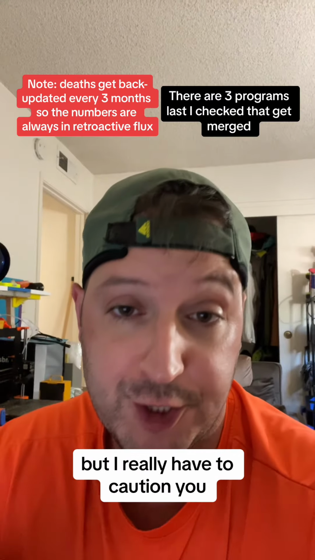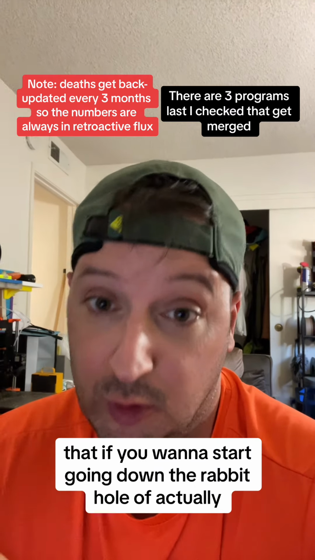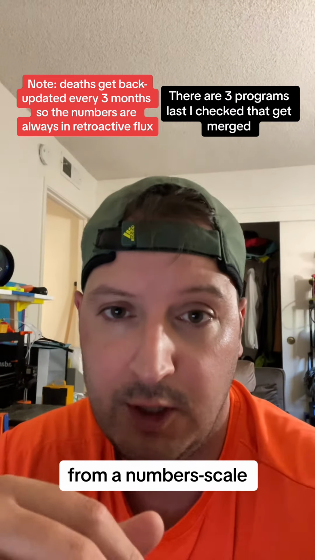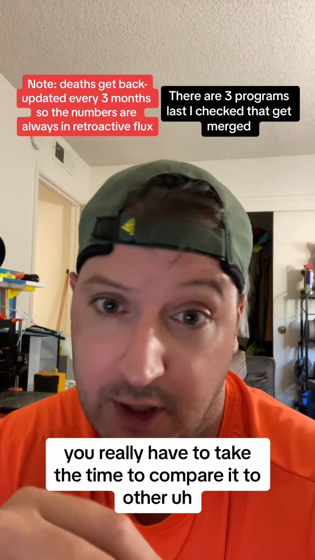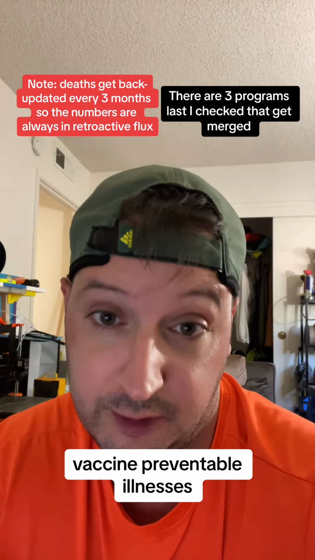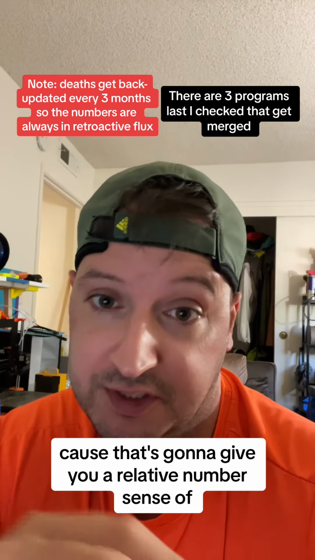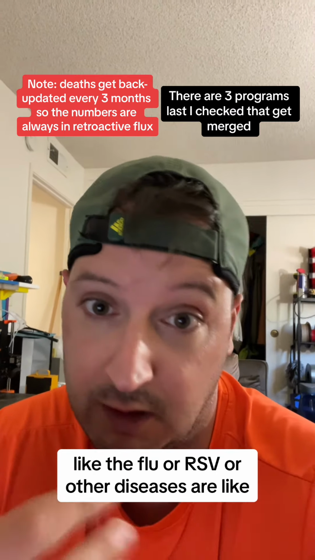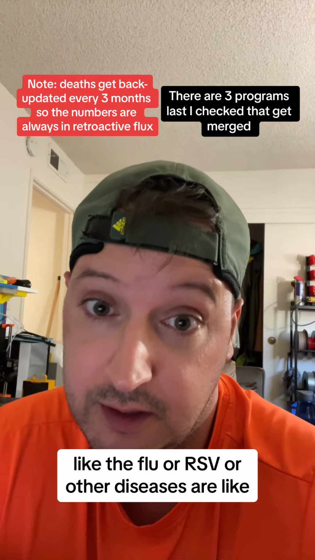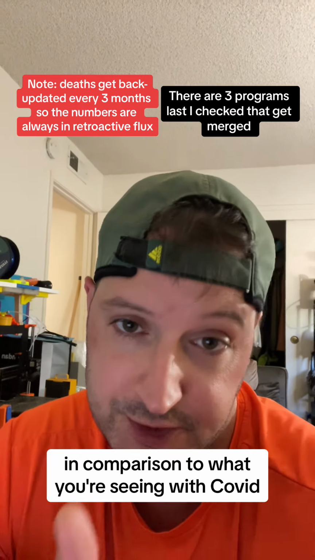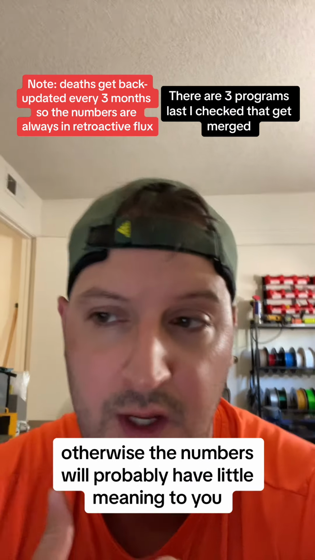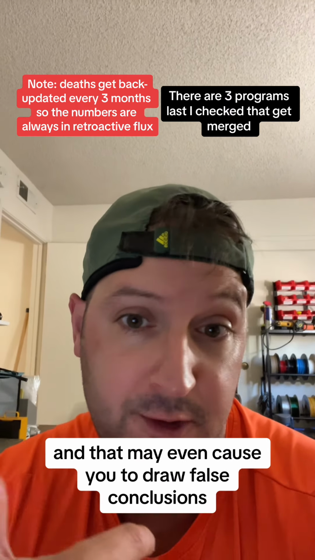But I really have to caution you that if you want to start going down the rabbit hole of actually comparing deaths from a number scale, you really have to take the time to compare it to other vaccine-preventable illnesses, because that's going to give you a relative number sense of like what the deaths due to like the flu or RSV or other diseases are like in comparison to what you're seeing with COVID. Otherwise, the numbers will probably have little meaning to you, and that may even cause you to draw false conclusions.